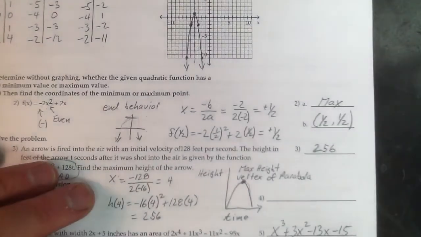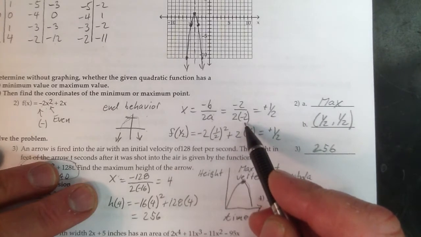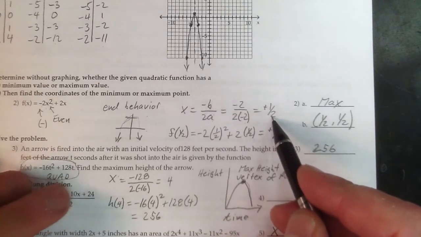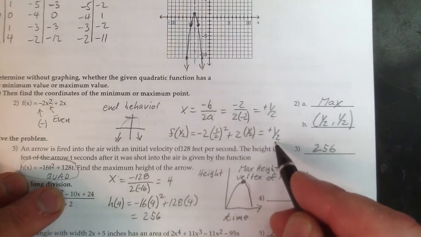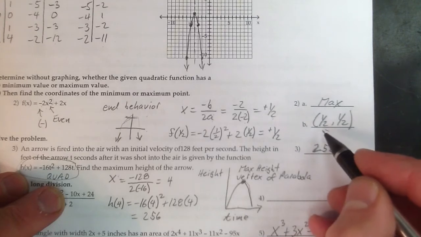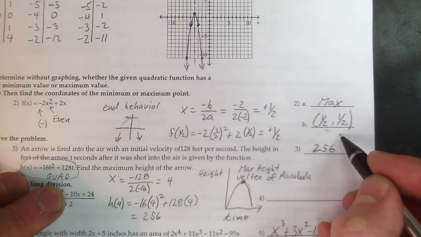The maximum is going to happen at the vertex. The x-coordinate for the vertex is -b over 2a. We plug in the proper values and reduce. The x-coordinate of the maximum is 1/2. I take 1/2, plug it into the original function, and I get my output y value. So there's the coordinates of the vertex. If I go in at my graph at x = 1/2, I will read a y value of 1/2, and that's as high as this graph is going to go.